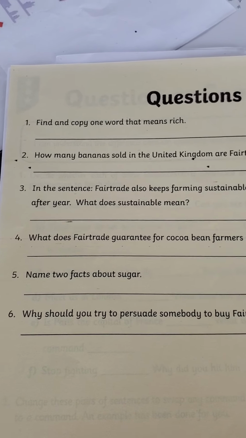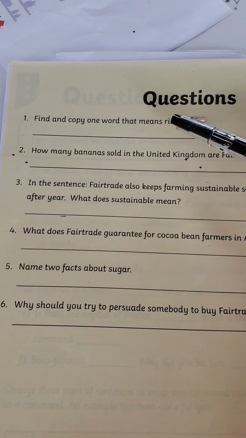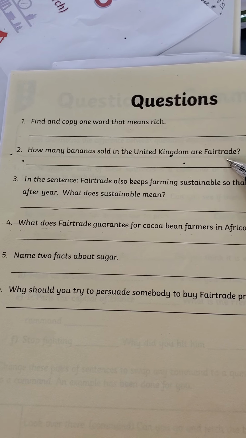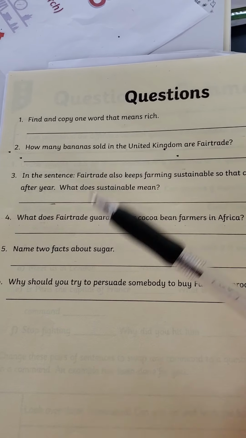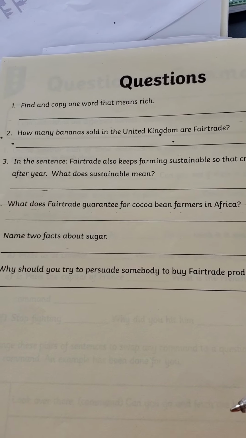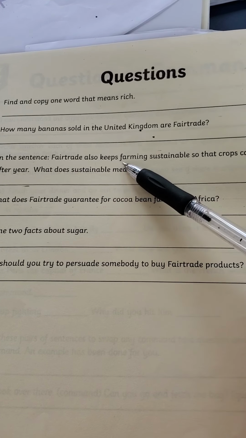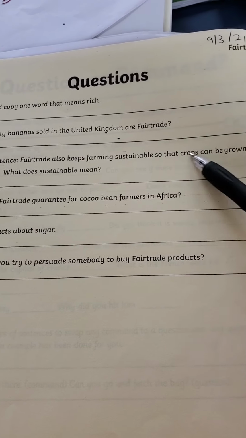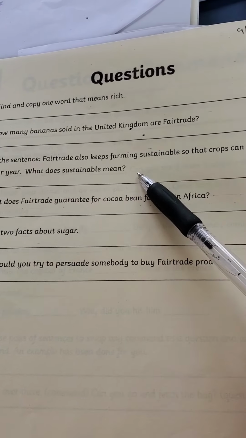And here are our questions, and they say, number 1, find and copy one word that means rich. Question 2, how many bananas sold in the United Kingdom are fair trade? Now, all of this information, as you know, is in the text, so you need to keep looking back through the text to find your answer. In the sentence, fair trade also keeps farming sustainable, so the crops can be grown year after year. What does sustainable mean?